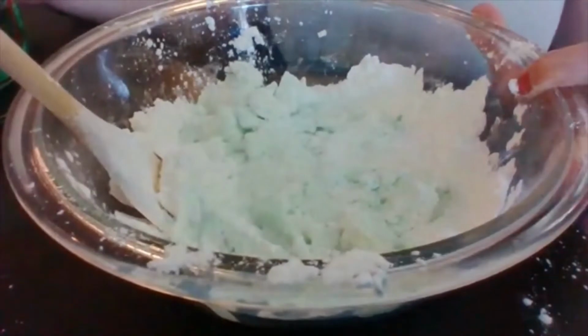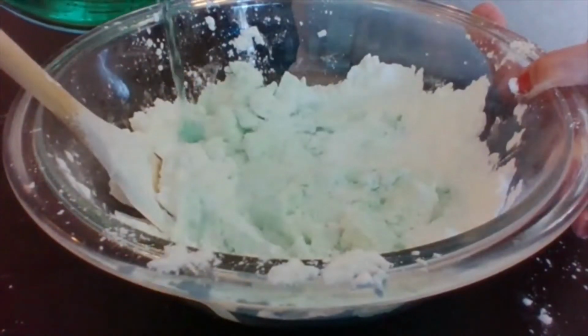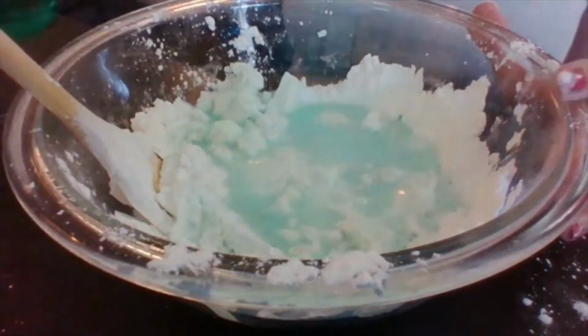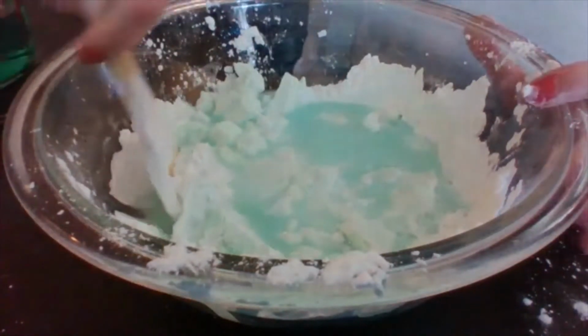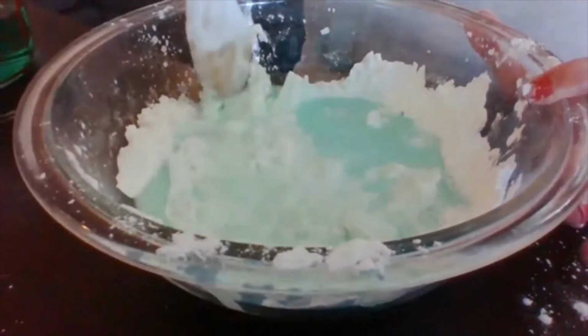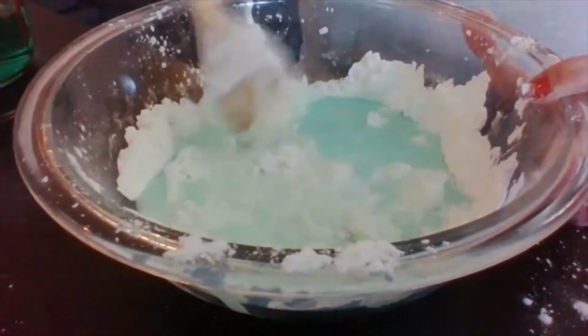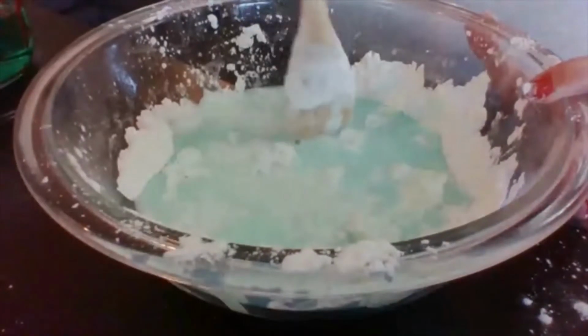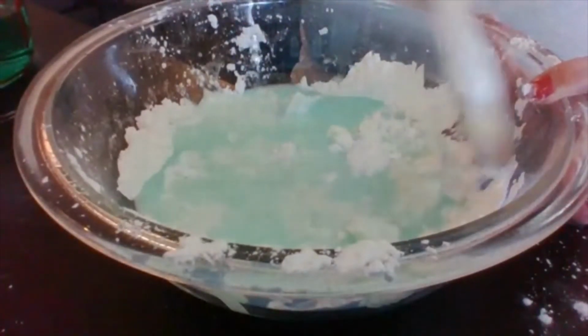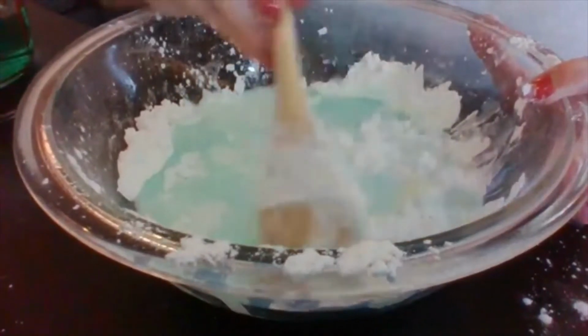Okay, I'm going to add some more water. And it's weird because the water is just sort of sitting on top. So I need to get all this cornstarch mixed in.